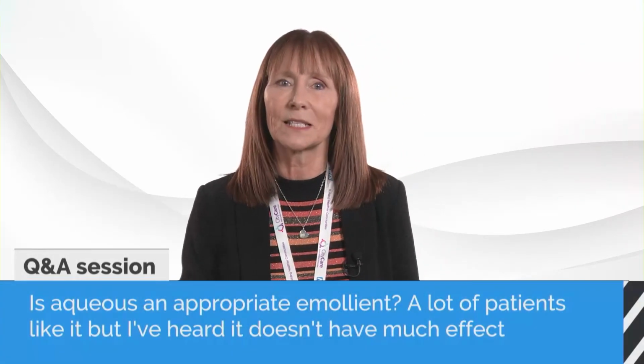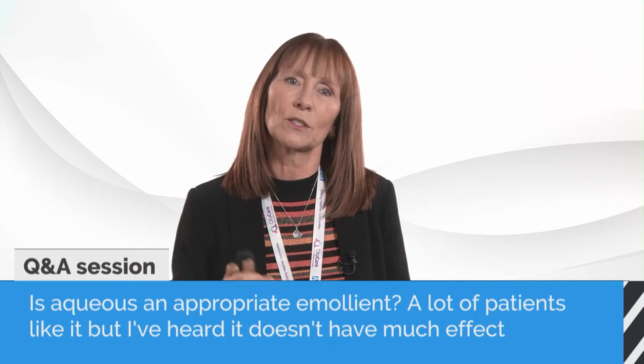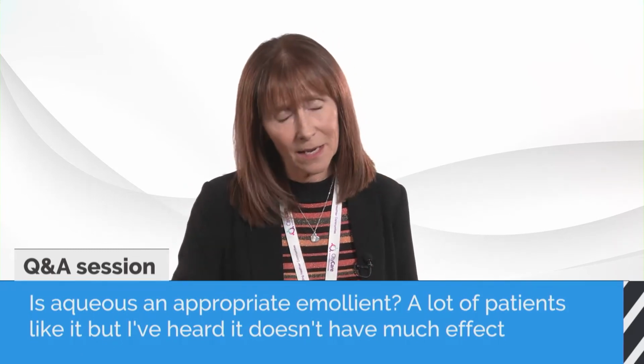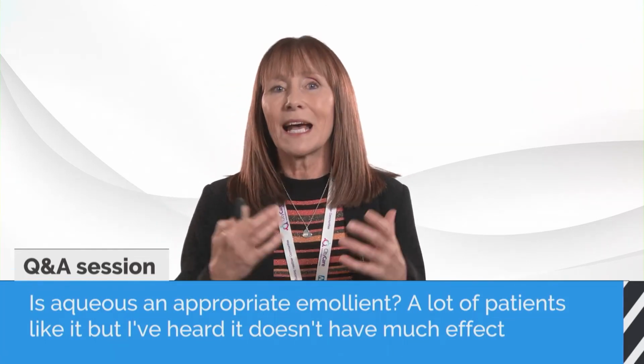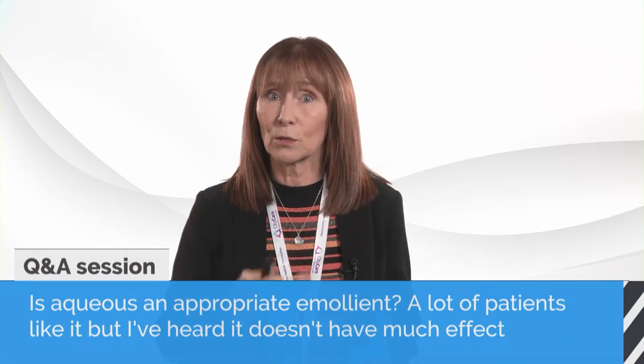And question 6 from Emily Bourne: is aqueous an appropriate emollient? A lot of patients like it, but I've heard it doesn't have much effect. Aqueous is a very mild moisturiser. It's not an effective cleanser. So we've talked about cleansers rather than emollients. So my answer would be it's not an effective cleanser and it's a fairly weak emollient. It's not greasy enough to be a good emollient and it doesn't lather up enough to make it a good soap.